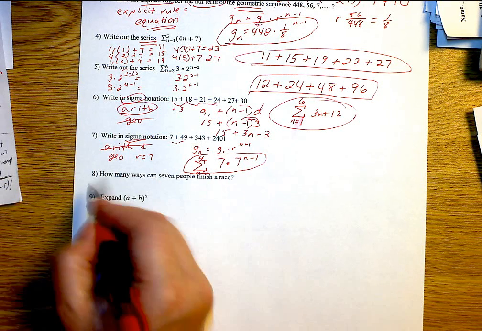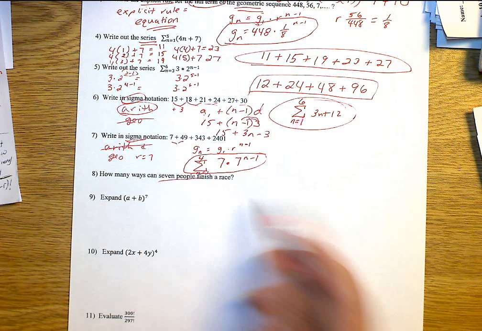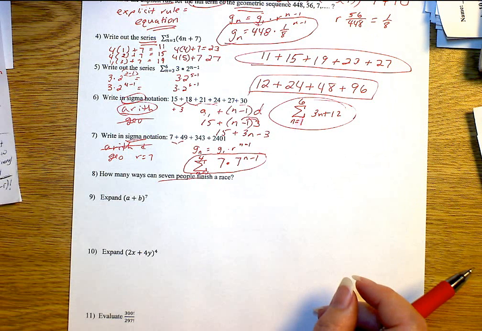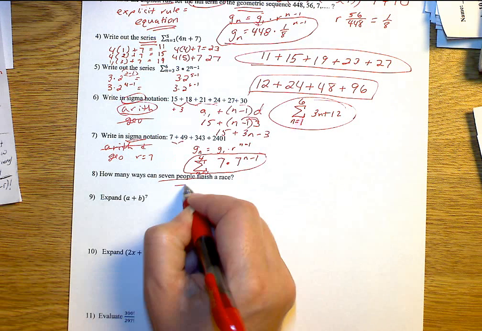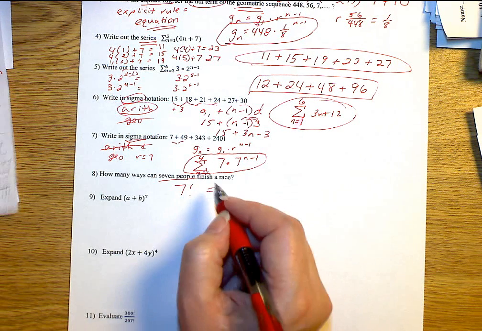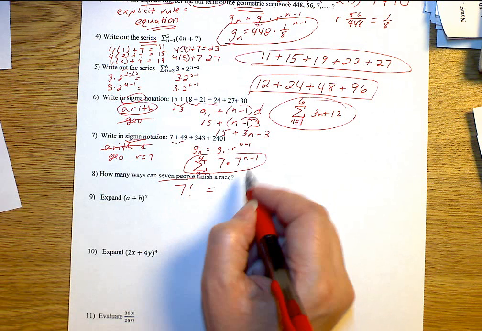How many ways can 7 people finish a race? Factorial. So 7 factorial is right. Throw that in your calculator. You get 5040.